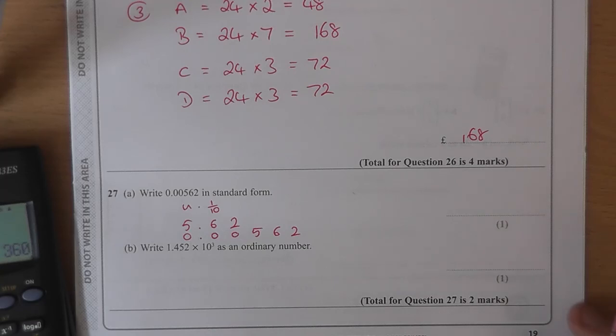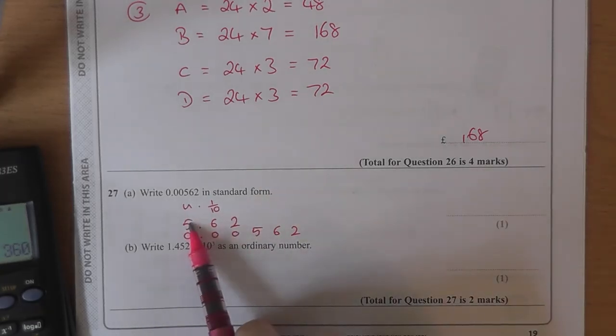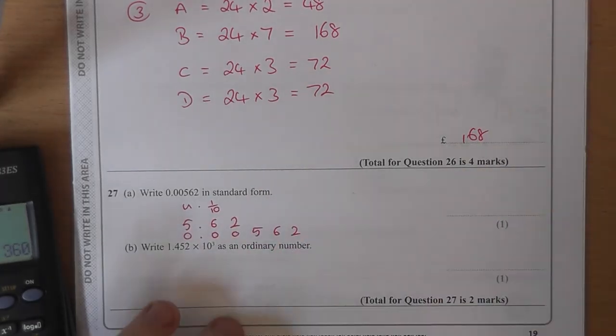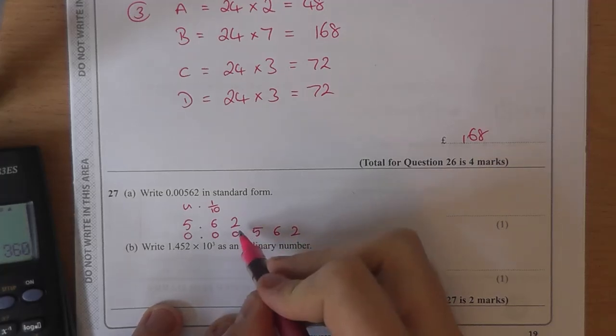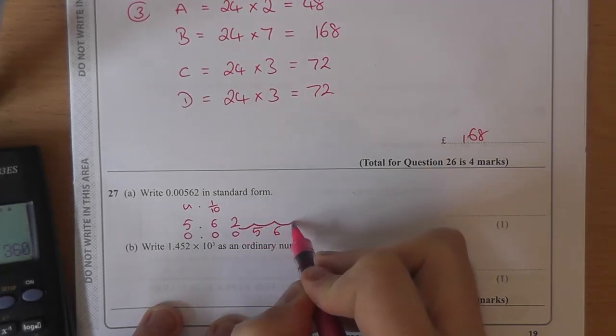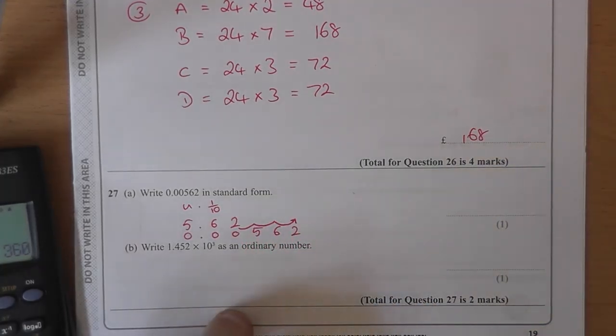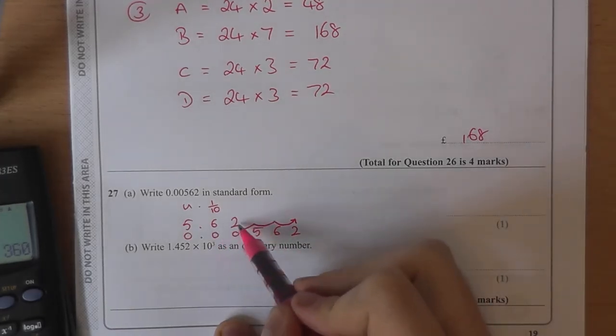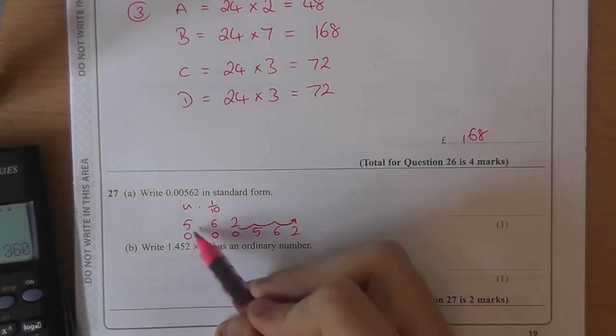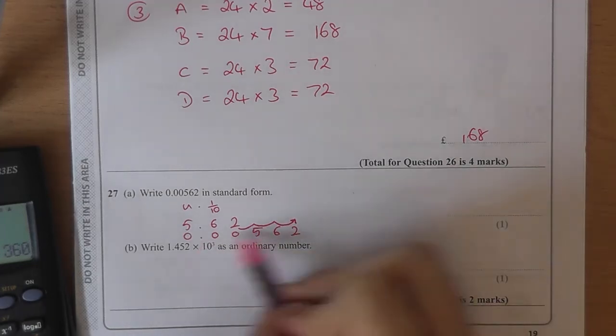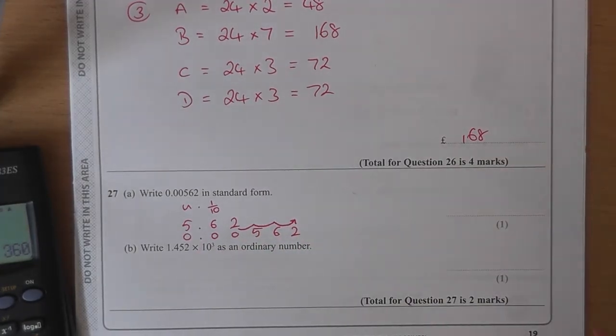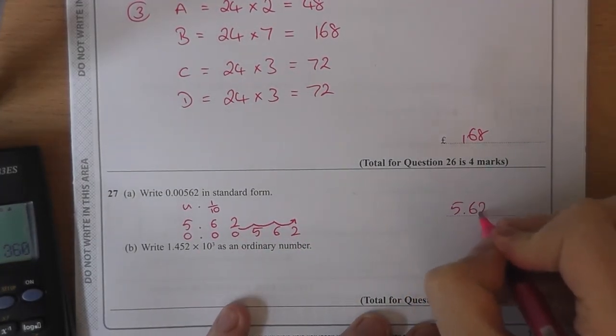And I'm going to count how many jumps we need to go to get this one to this one. Doesn't matter which number I pick. If I pick the 2, for example, it needs to go 1, 2, 3 jumps. And everything else will also go 3 jumps, until it ends up where it originally started. So, 5.62, there's our number part.